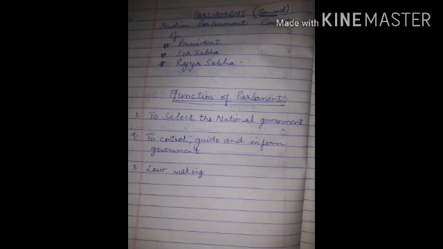Now the second function of the parliament is to control, guide and inform the government. The government means the executive, the ruling party. So how does it do that? Let us study. Now the parliament, when it is in session, begins its working. It always starts with what is called the question hour.